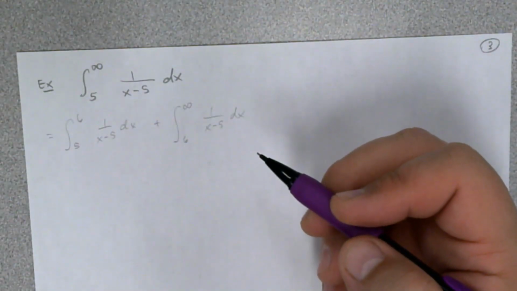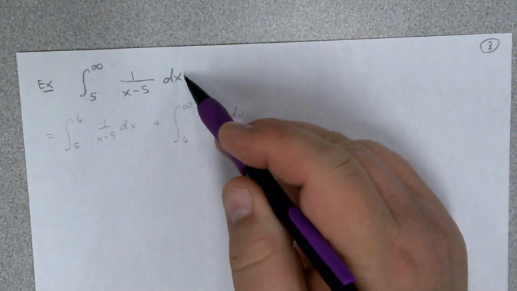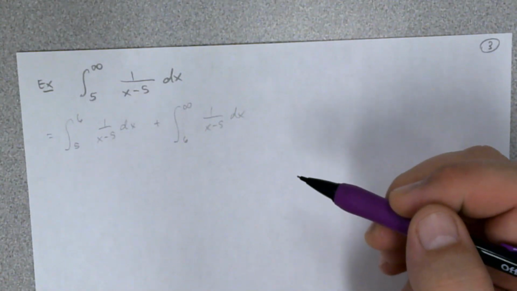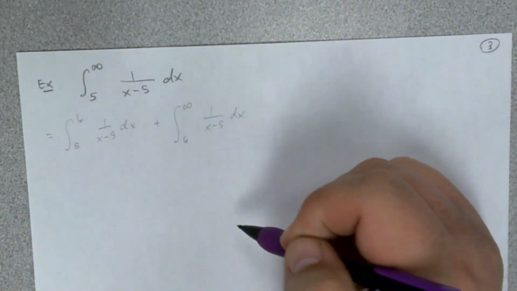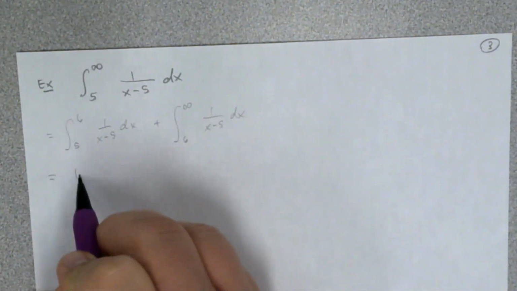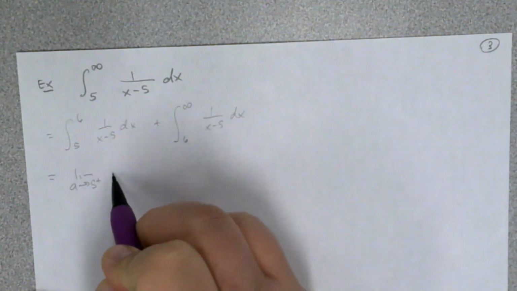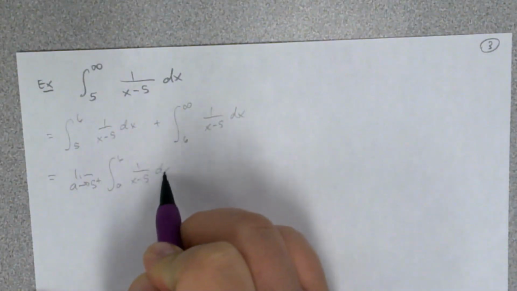Okay? Now, for this to converge, both of these must converge. So they have to both converge to have a convergent answer. So let's see what we get here. This one has the problem on the bottom, so this is going to be the limit as a approaches 5 from the positive side, from a to 6, 1 over x minus 5 dx.